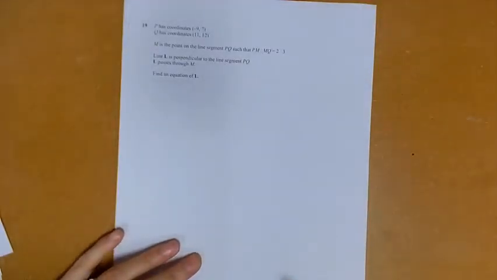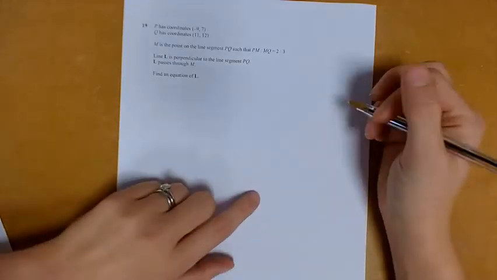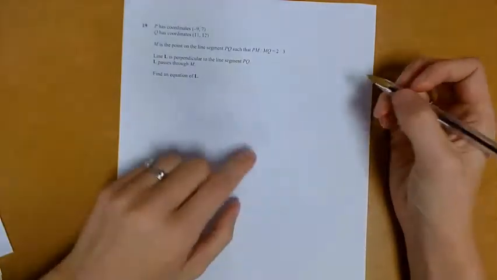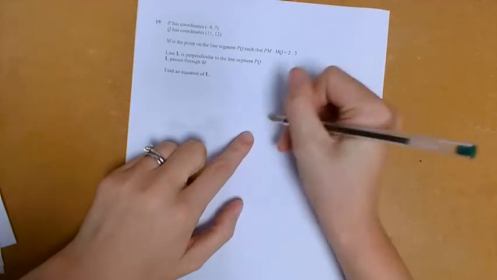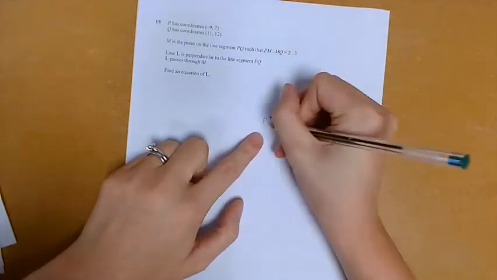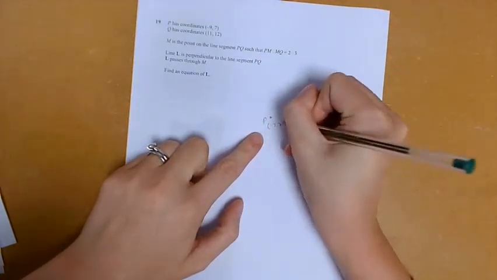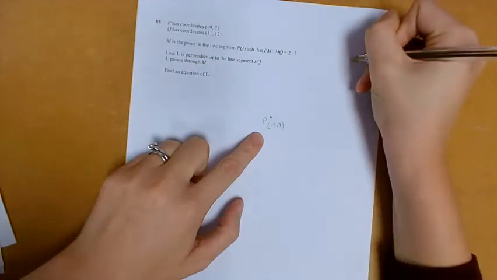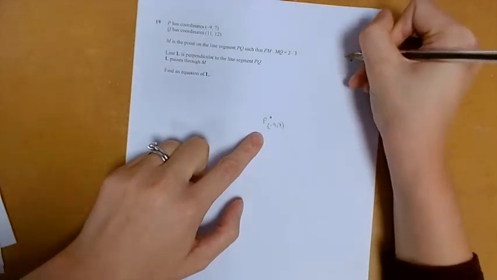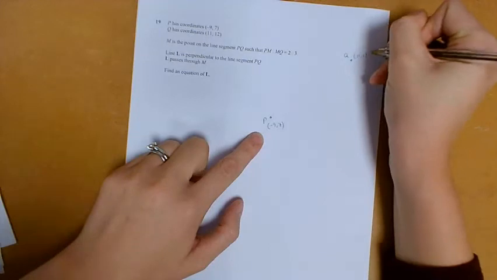Okay, really difficult question here. P has coordinates -9, 7, and Q has coordinates 11, 12. So I'm actually going to give this a little sketch just to make it easier to explain it. So P is -9, 7, and Q, that would be a lot higher and to the right, is 11, 12.